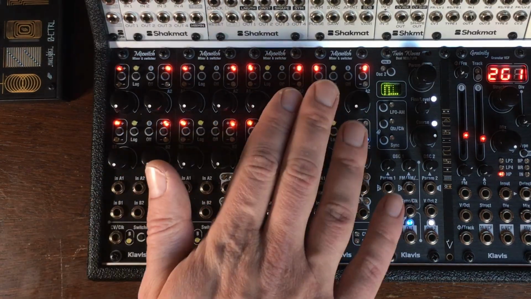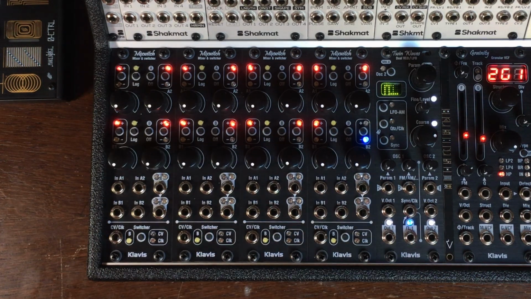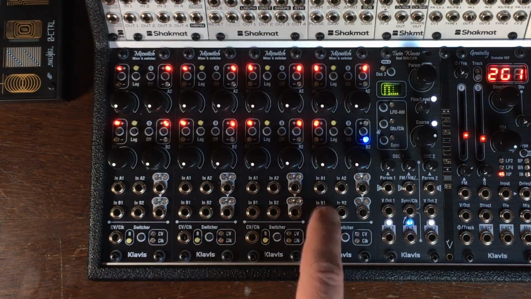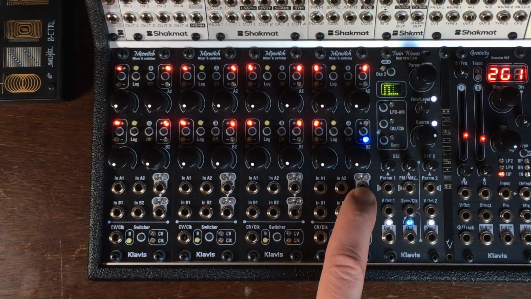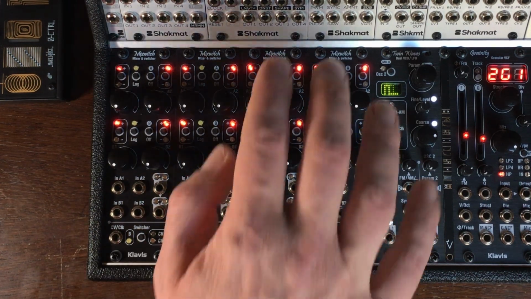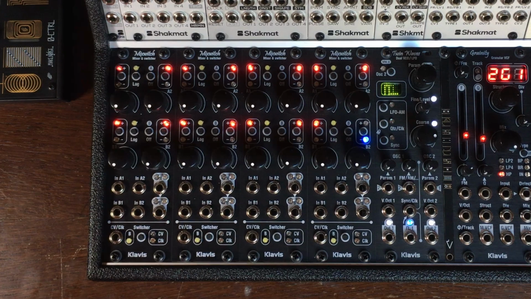So basically, it is a 4-channel, 1, 2, 3, 4, mixer or offset generator. So here we have the inputs for all of the 4 channels. We have output A and output B. So straight away, we can use this as 2 2-channel mixers instead of just 1 4-channel mixer. So that's already one of its strengths.